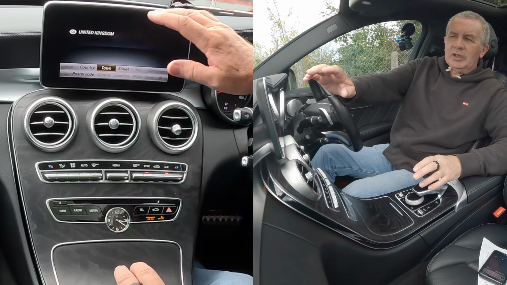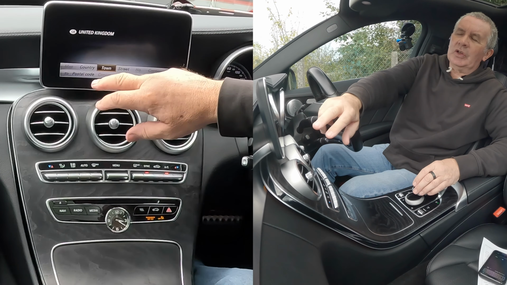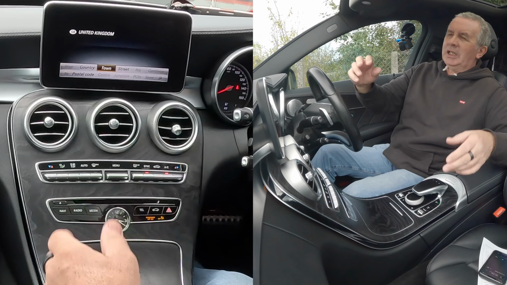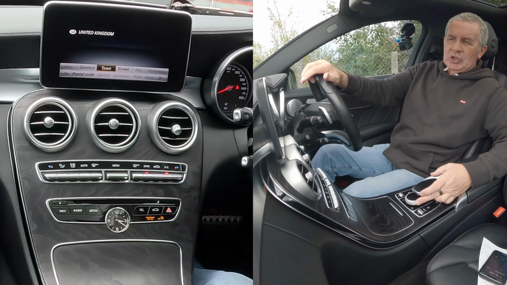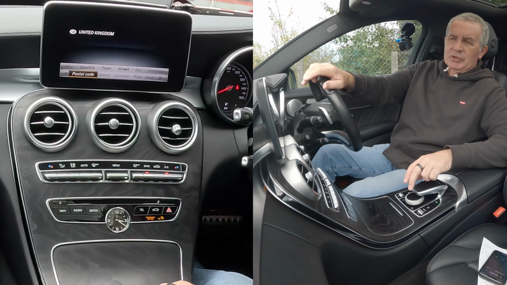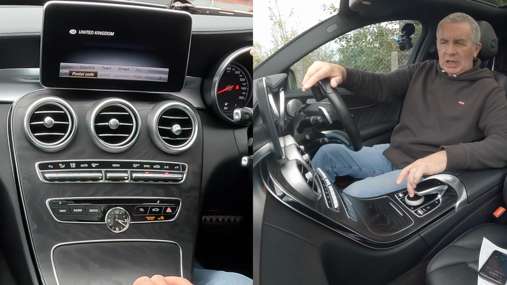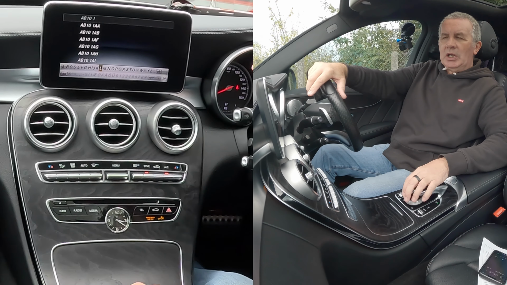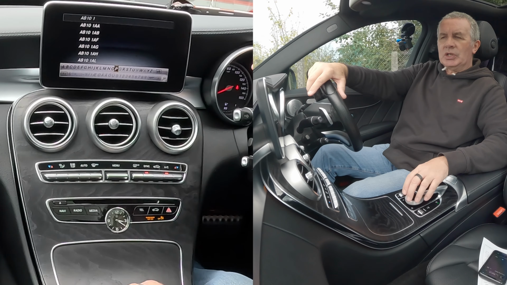United Kingdom. Now, the most important thing is here you've got country, town, street. You can go on forever. So you just turn the rotary control or knock it backwards there till you get to postcode, highlight postcode, click on the rotary control, and then we're Grosvenor Garage.